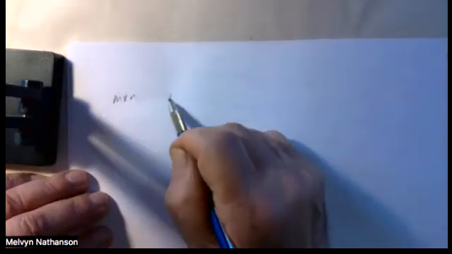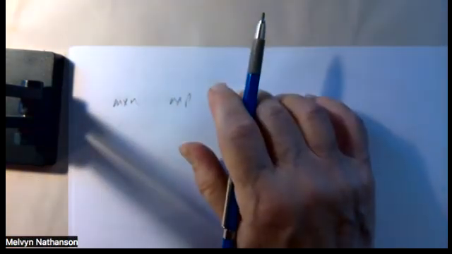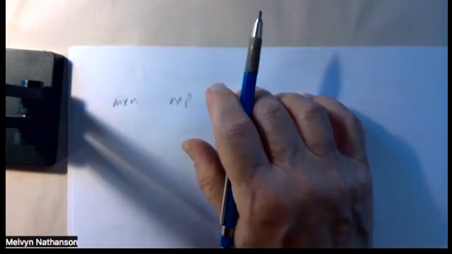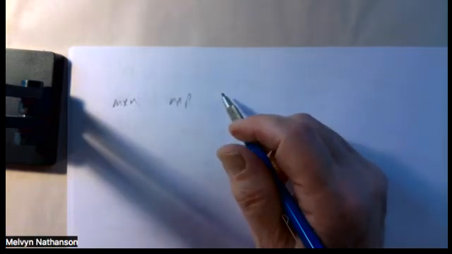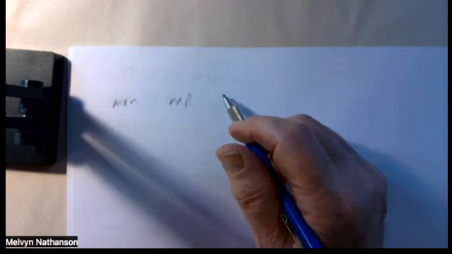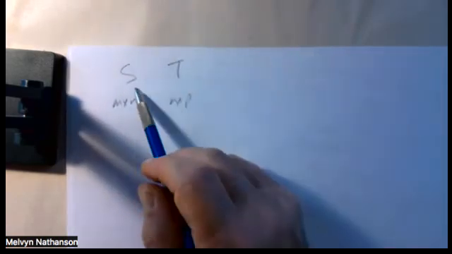What was it that I wanted to multiply? Matrices M by N and N by P. So I want S to be my M by N matrix.